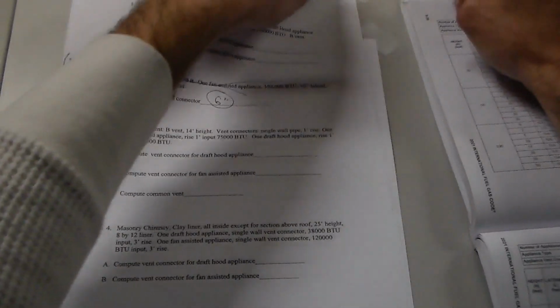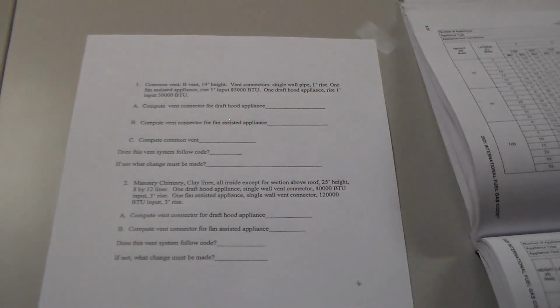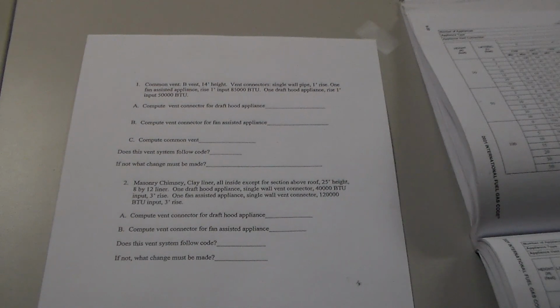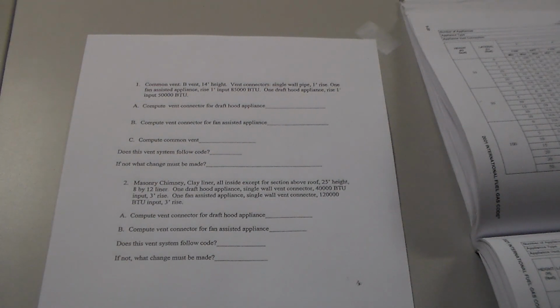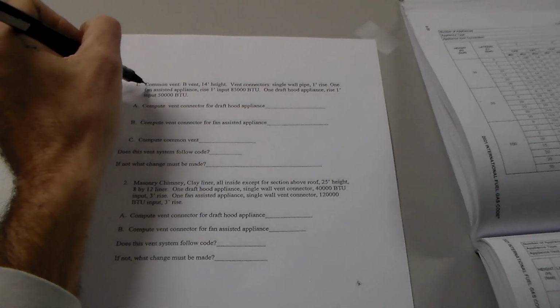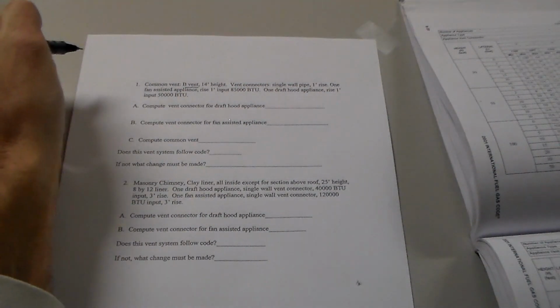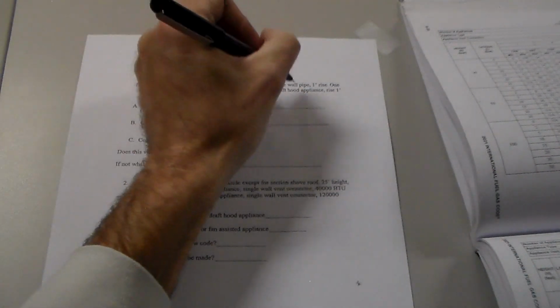So what I've done now is I've set aside a couple of these. We can look at these. And we want to start by itemizing, right? So we see that we got, pick out our vent and our connector first. We got a B vent, and it says we got single wall connector.